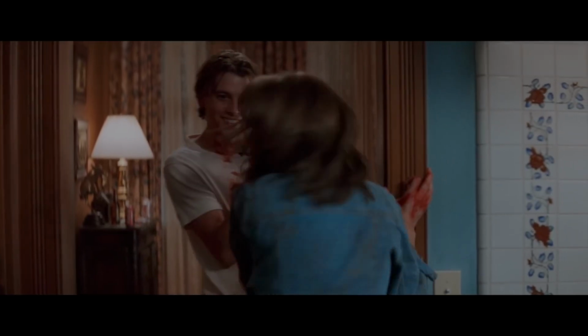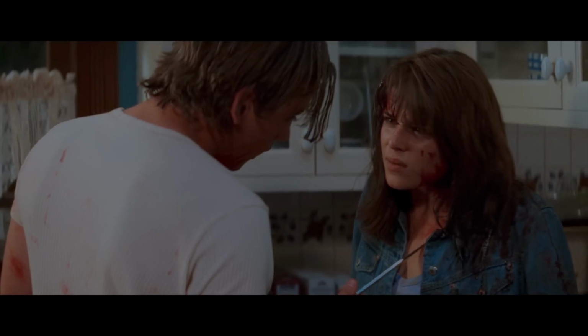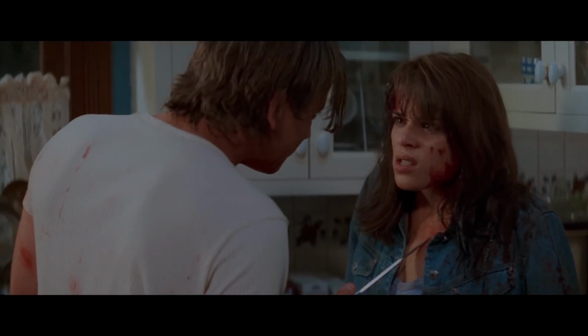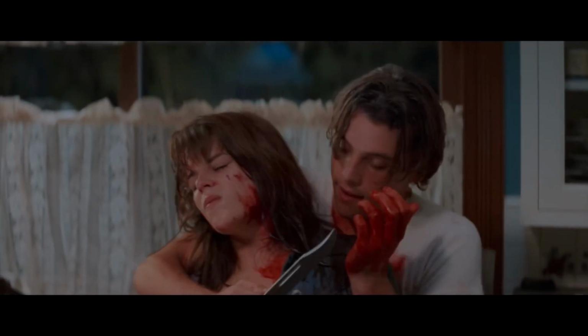She's utterly alone, and it seems like all hope is lost. This leads to Beat 12, Dark Night of the Soul. This is where the protagonist reflects on their situation. For Sidney, this happens when Billy and Stu lay out the rules of scary movies.